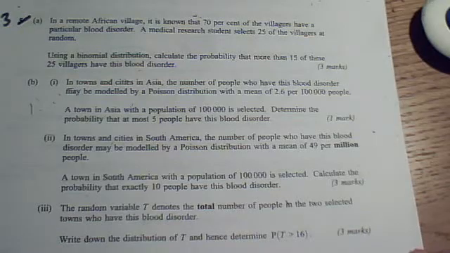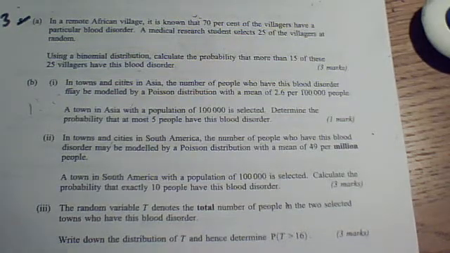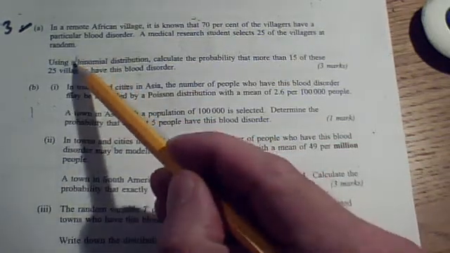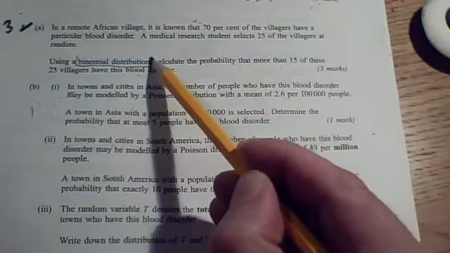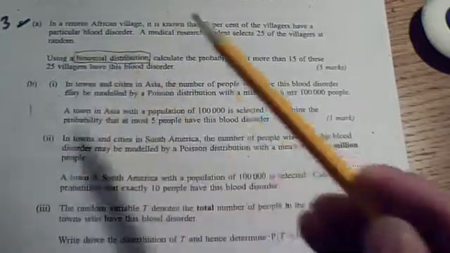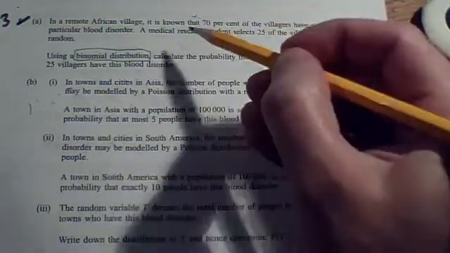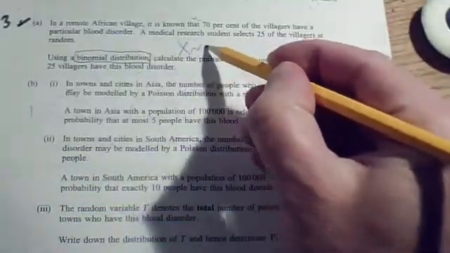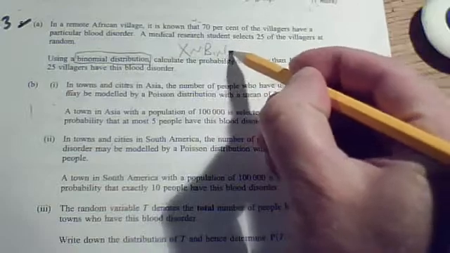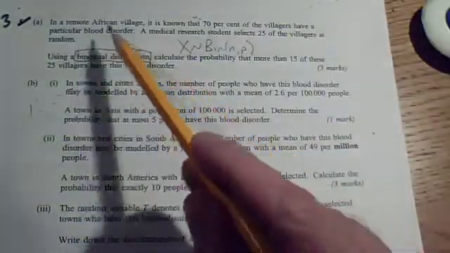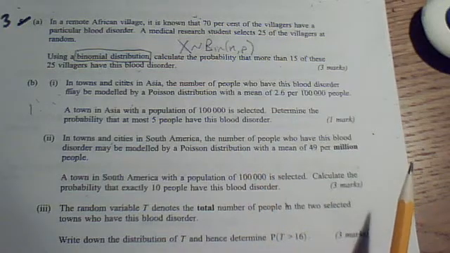So here we've got a question about blood disorders across the world. In the first part, part A, it spells out you have to use a binomial distribution, which you need to remember is an S1 word, but it crops up quite a lot in S2. For a binomial distribution for x, you need to set up an n and a p. So your first job would be to read through the first paragraph and decide on sensible values for those.